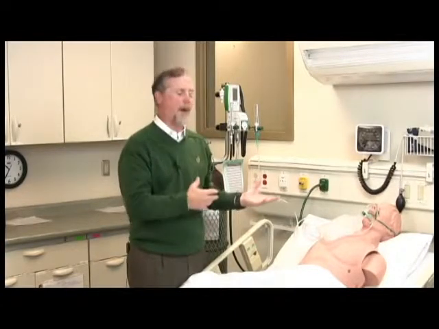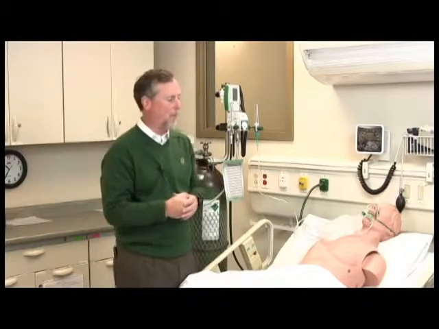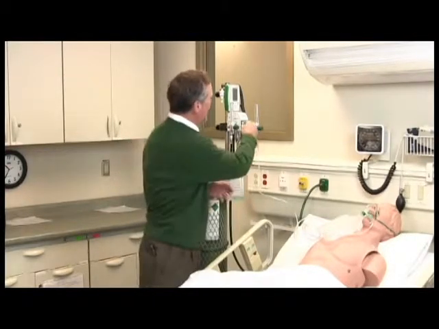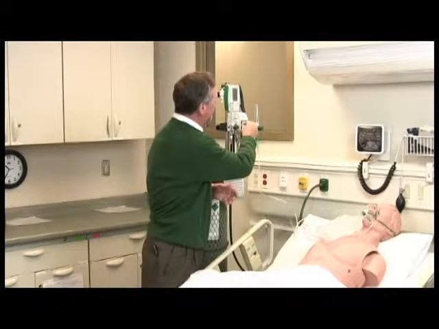So if in doubt, it's always better to warm the gas prior to giving it to the patient, because helium can induce hypothermia because of its different thermal conductivity properties, different from oxygen, nitrogen, or the other respirable gases. So in this case, we're using 40%. We're going to use 40% oxygen.